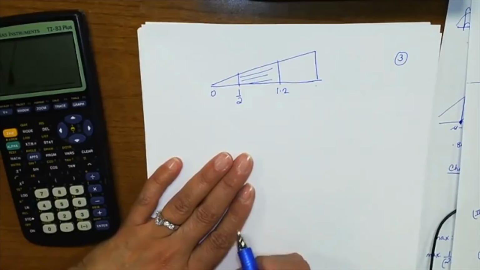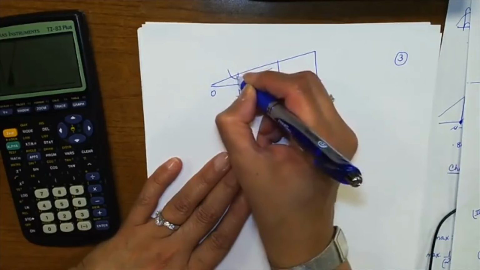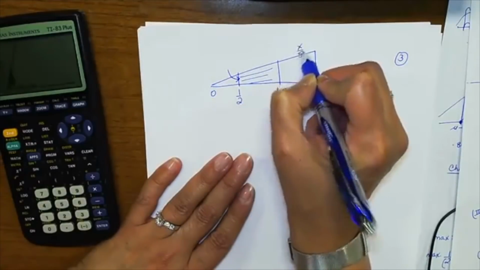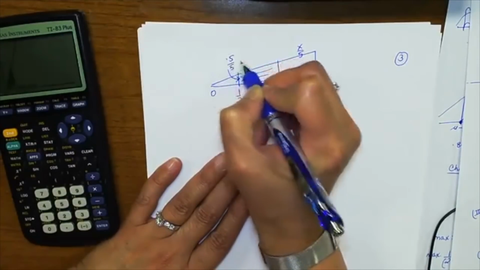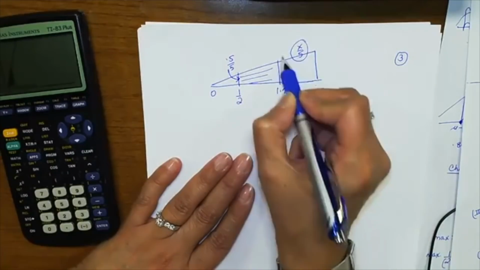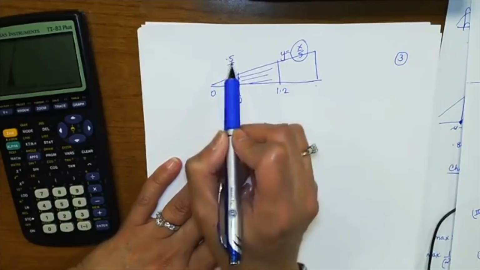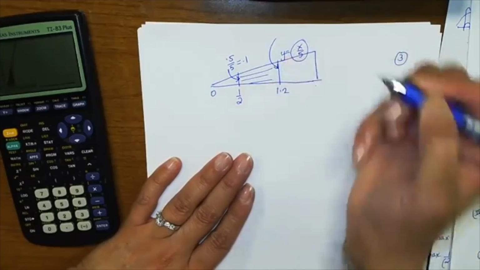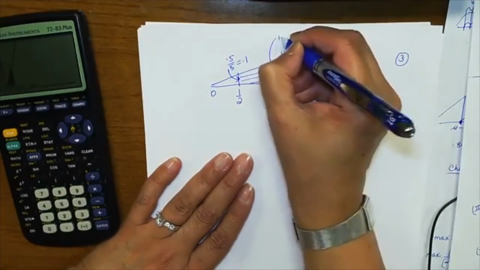So it's a trapezoid. So this one is x over 5, right? So 0.5 over 5 is the height. I'm plugging into the function y equals x over 5. So 0.5 over 5, which is 0.1. And then this thing is 1.2 over 5.